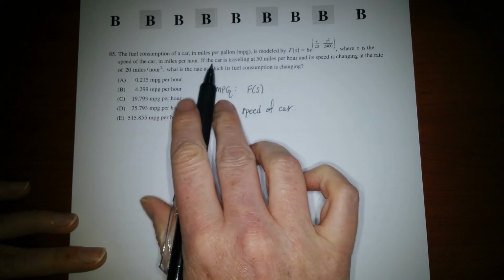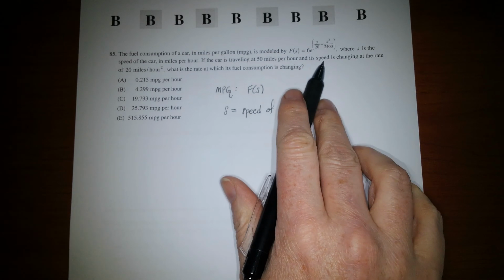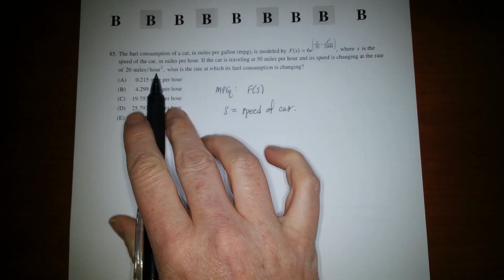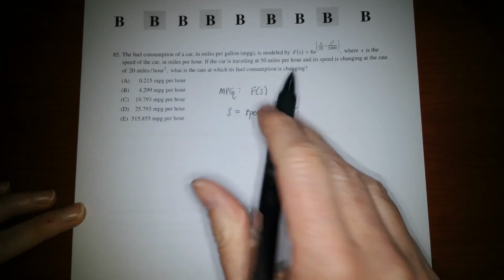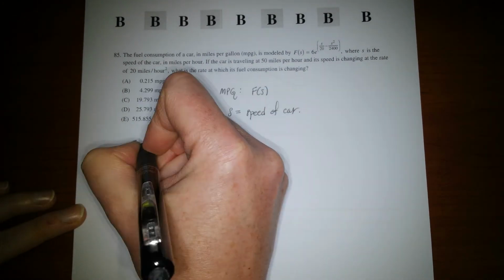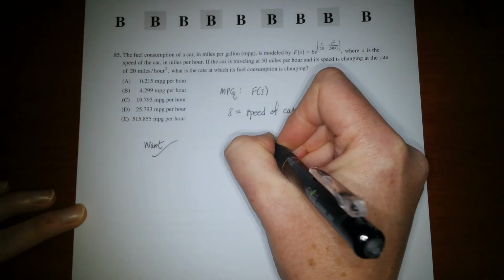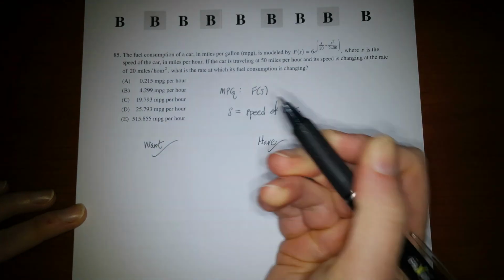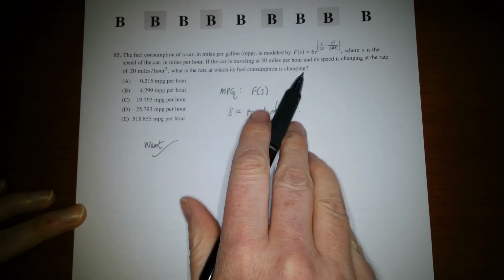S is in miles per hour. The car is traveling at 50 miles per hour and its speed is changing at a rate of 20 miles per hour squared. What is the rate at which its fuel consumption is changing? Okay, so what is it that we want and what is it that we have to work with? They want to know the rate at which the fuel consumption is changing.